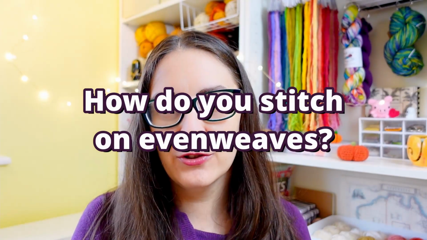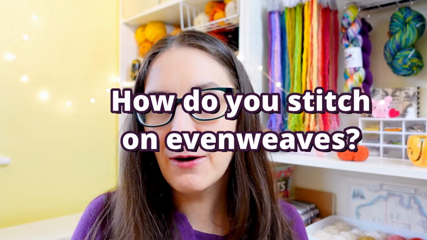So how do you cross stitch on even weave fabrics then, and how is it different to stitching on Aida? For both even weave and linen fabrics, the standard is to stitch what's called over 2. Whereas with Aida fabrics you'll use your four corner holes to make a cross stitch over one square like so, on even weave you'll count two squares in either direction as one stitch.